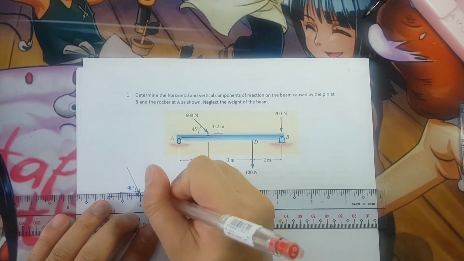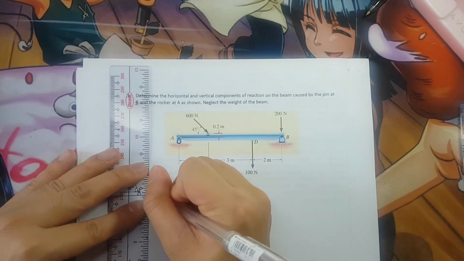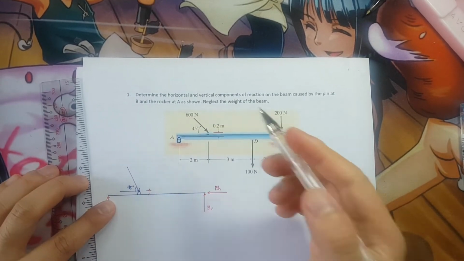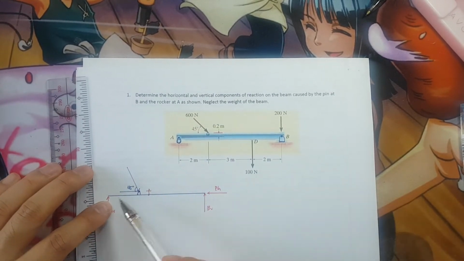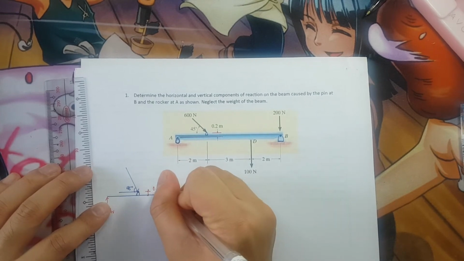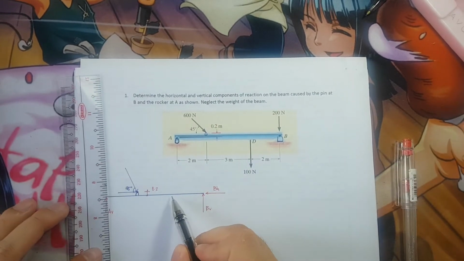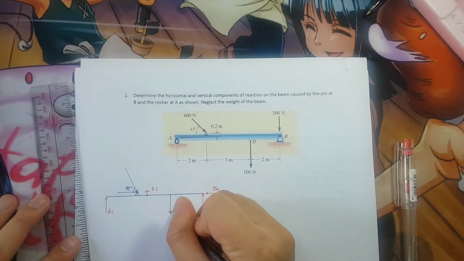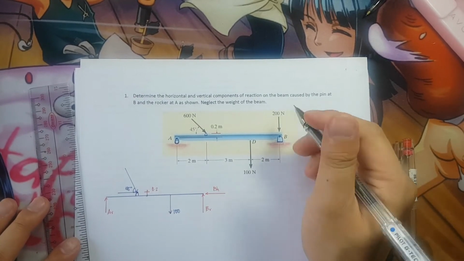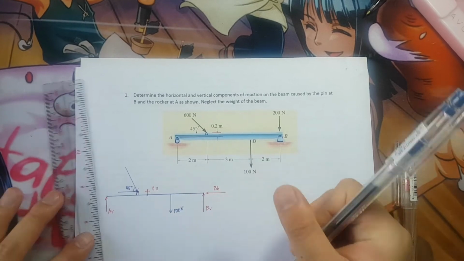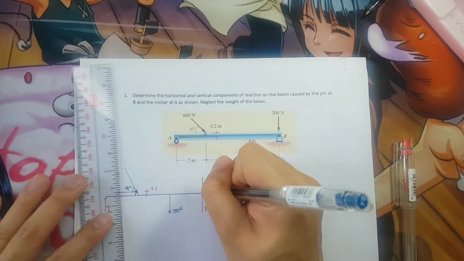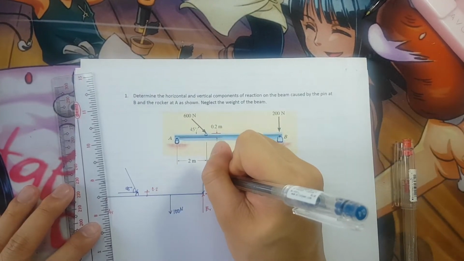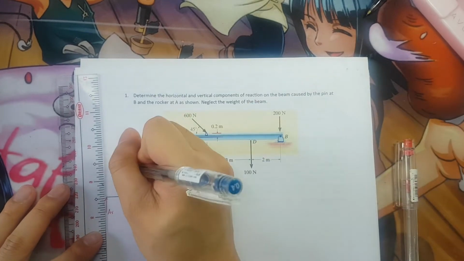And it has a distance of 0.2 meter from point A. So that is 0.2. And we have here the 100 Newton force. And we also have here the 200 Newton force. So these three forces are the forces present in our system.